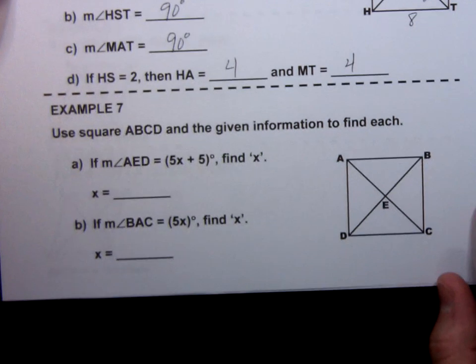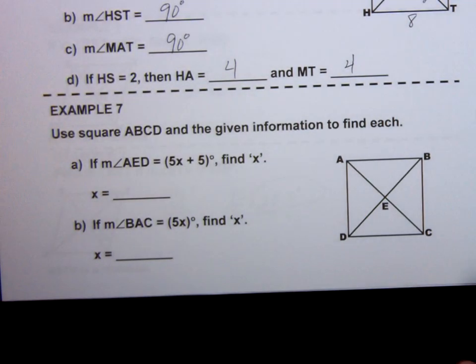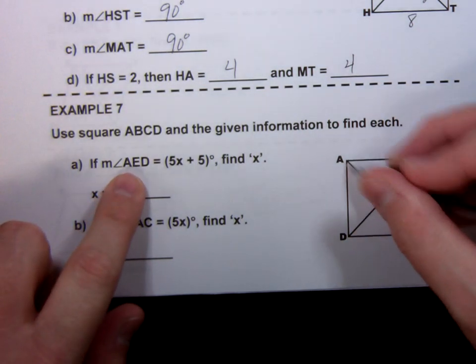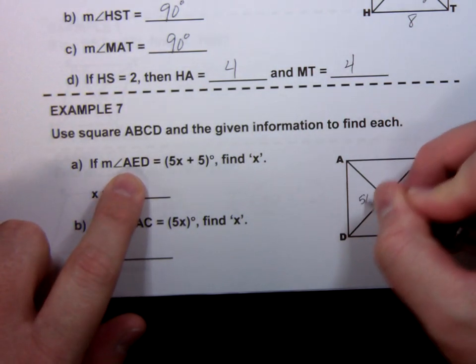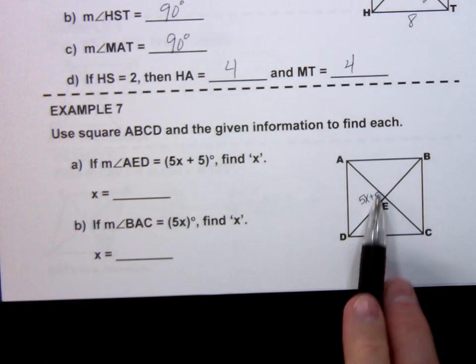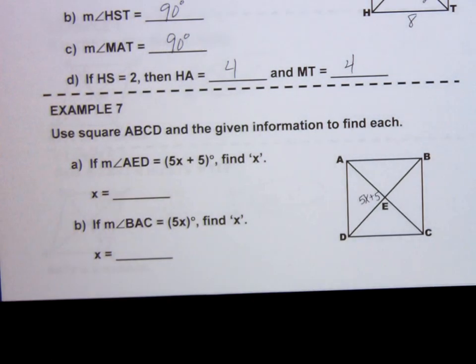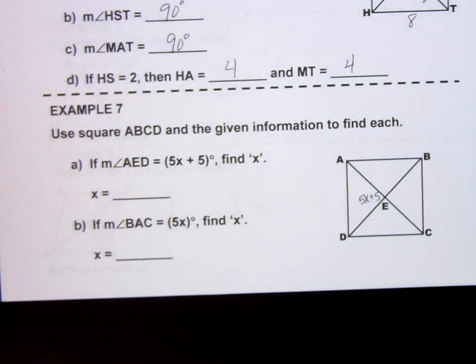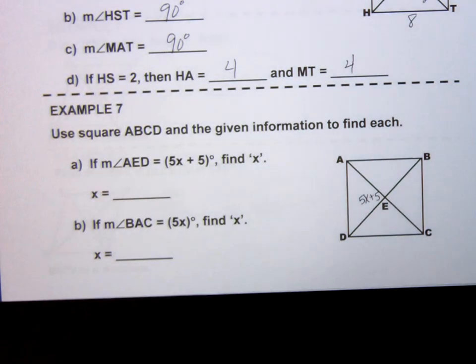Alright, let's look at example 7. Use square ABCD and the given information to find each. If the measure of angle AED is 5x plus 5, find x. Well, this is an angle that is created by the 2 diagonals. And remember, we learned that the diagonals are perpendicular, so they're not going to form anything but right angles.